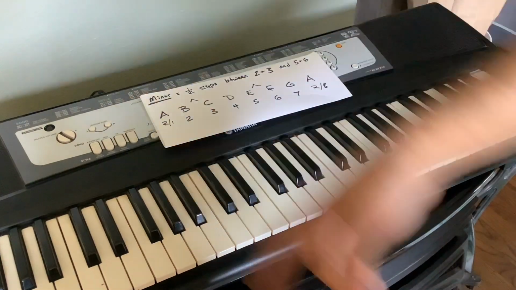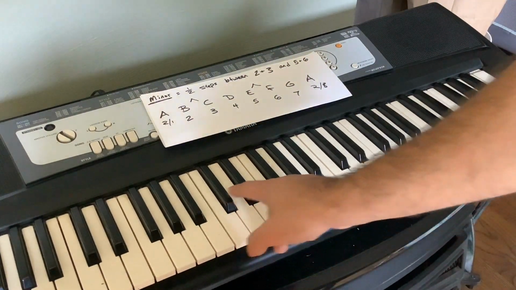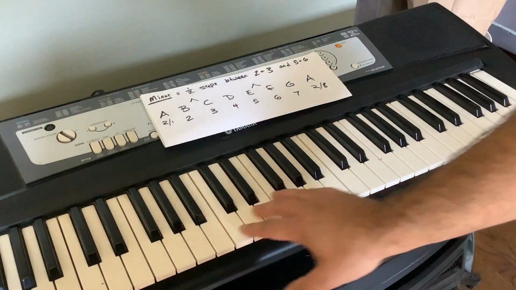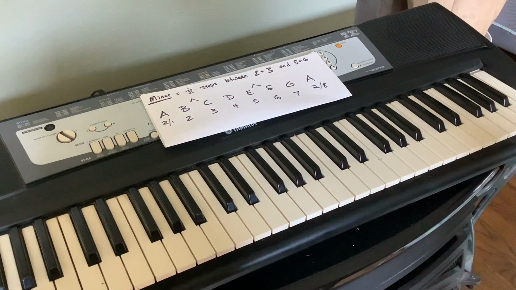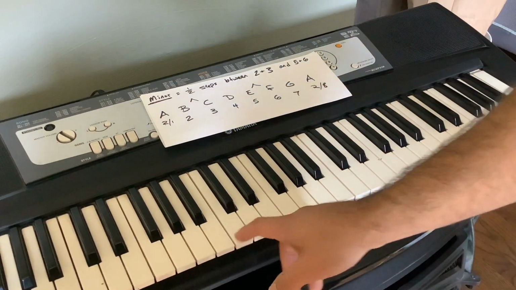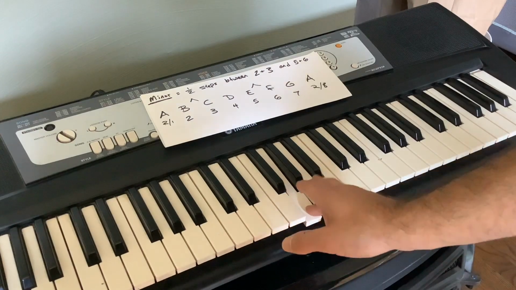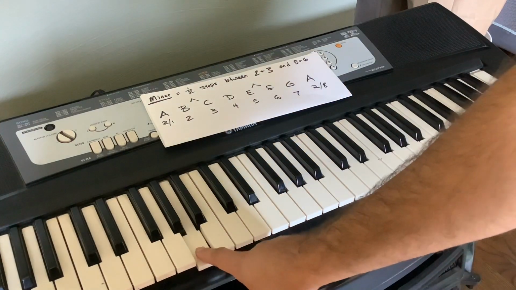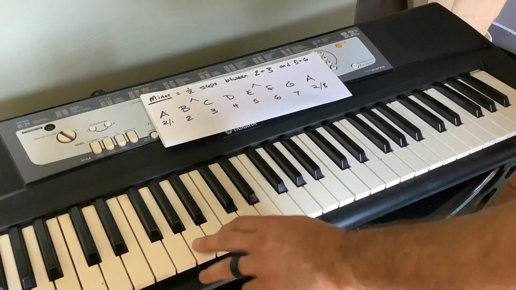So I'm looking for A to start. I know that this is a C because it's the start of this little cluster that I'm constantly referring to find my notes. So this is C. So I want A. So C, D, E, F, G, A. I'm going to start here so you can see me a little better. So now I'm following the minor recipe.